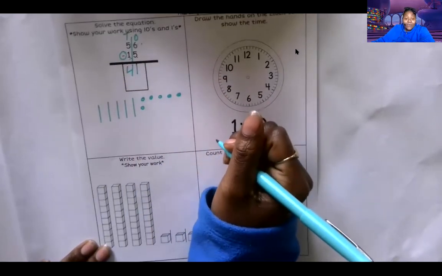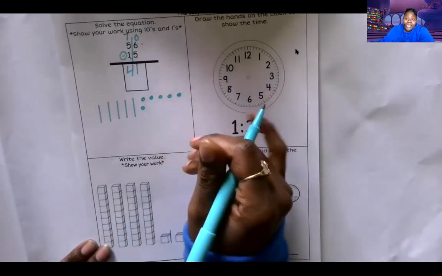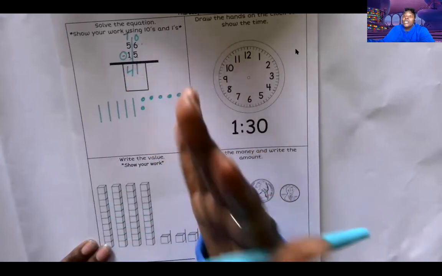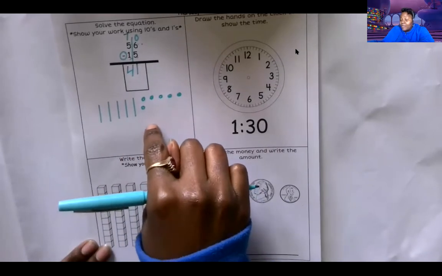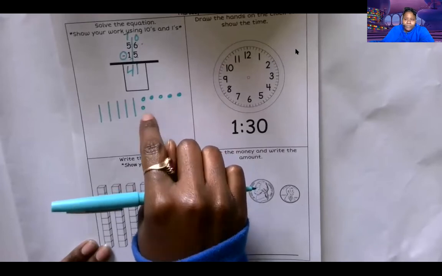Notice how neatly I organized my picture. I wanted you to make sure that when you are doing any type of math problems, whether it's addition or subtraction, you organize your data, organize your information in a neat way, so that way you can easily read your problem and understand your problem.